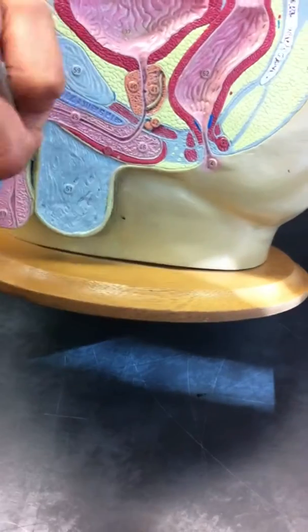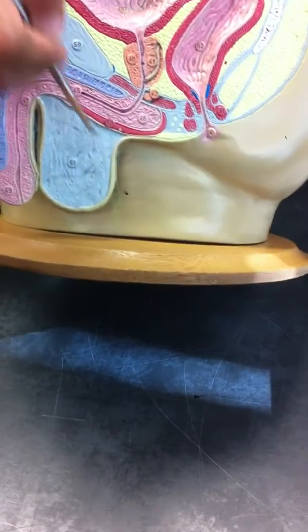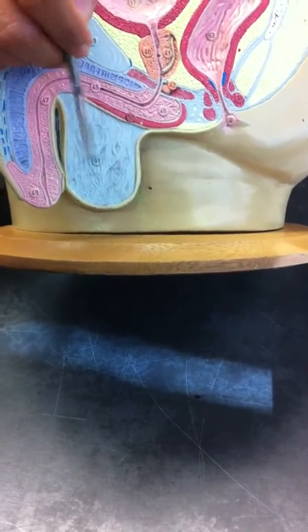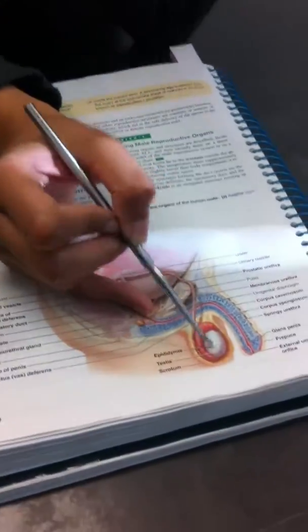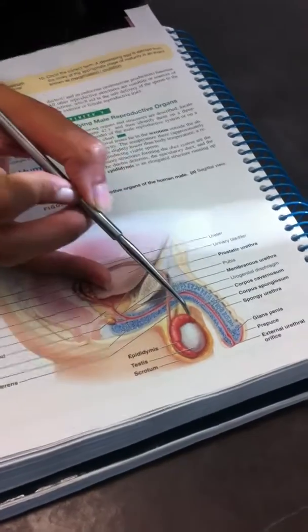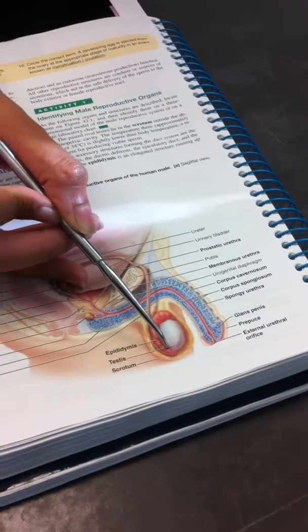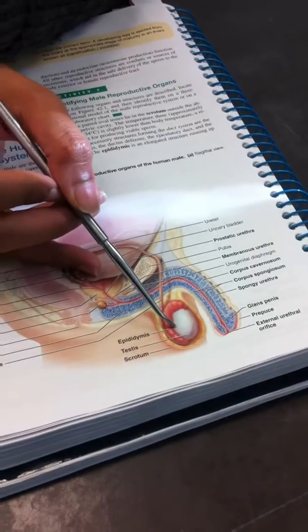Okay, so this is the scrotum, and this region actually represents testis. So if I put a label here, I'm asking for testis. And if I put a label here, that is the scrotum. That's it. But surrounding the testis is another structure called epididymis, which is not shown in this model.